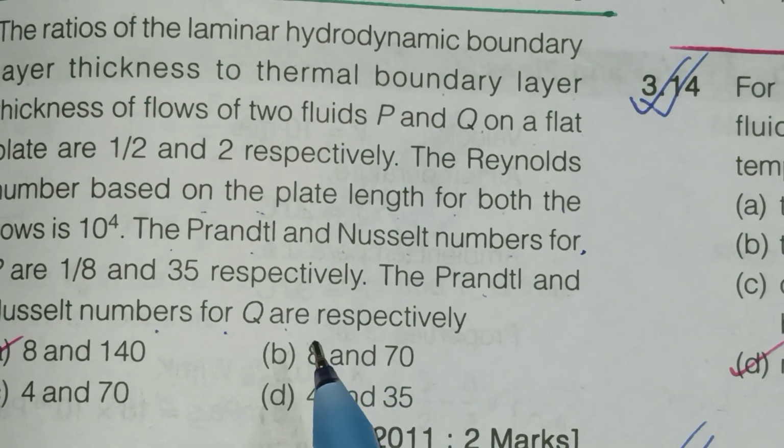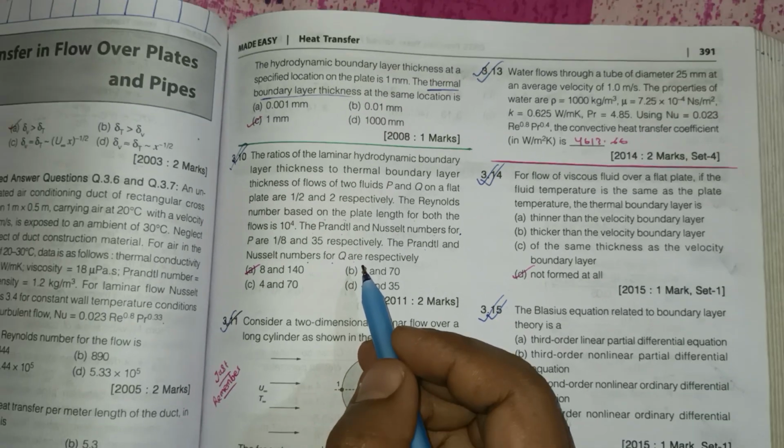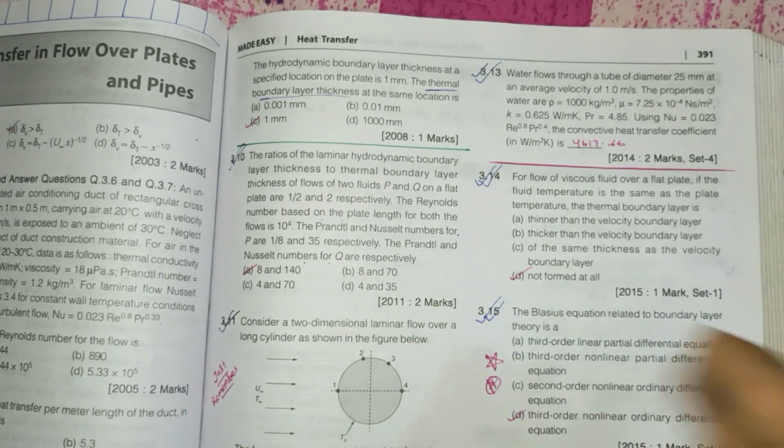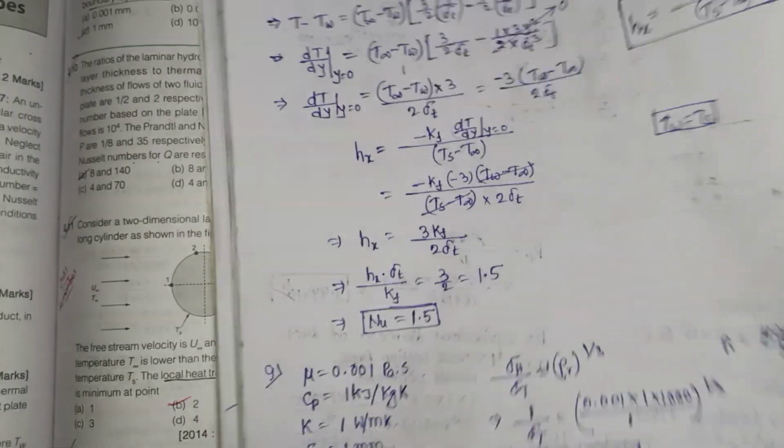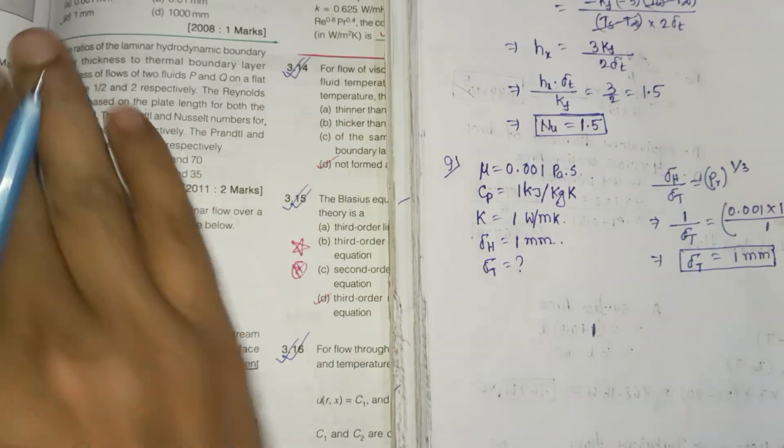Okay. So first of all, you have to write what is given in this question. Question number 10.